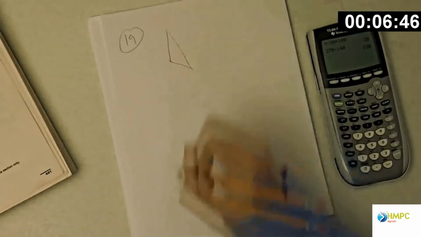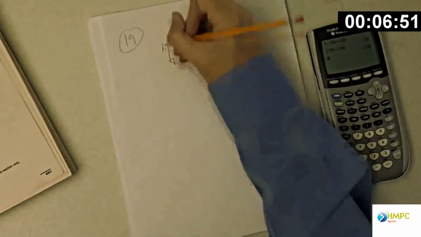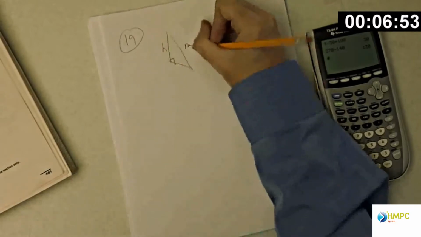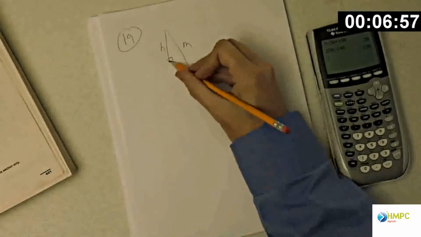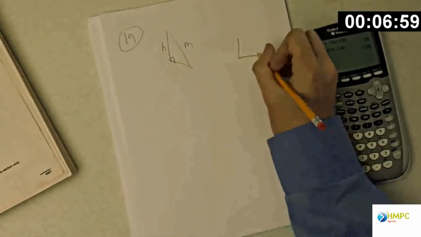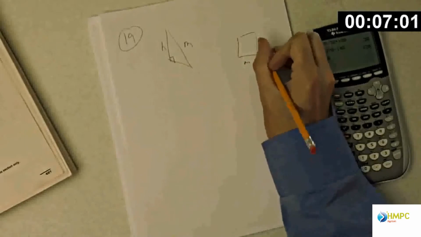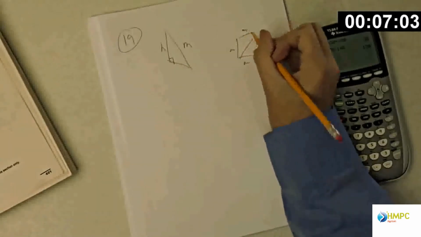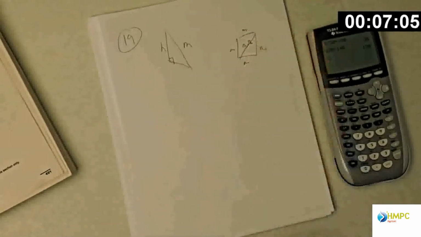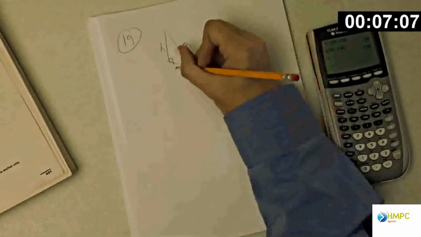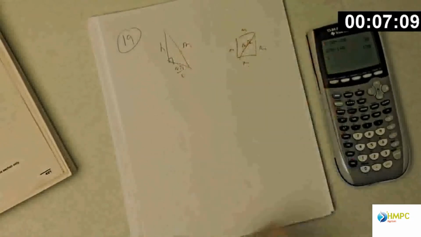I'm going to draw this triangle here. That's a right triangle in 3 dimensions. h is equal to m. I see m's in the answer choices, so I'm going to make that m. Now this one is half the diagonal of the square. So we have m, m, so this is m root 2, and that's half that. So this is m root 2 over 2.